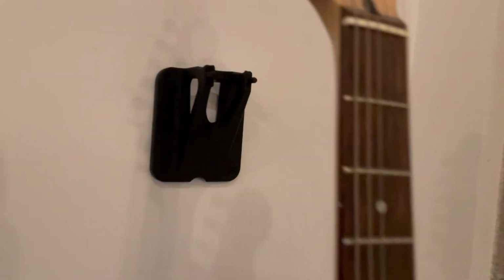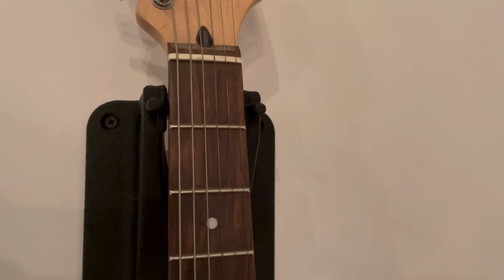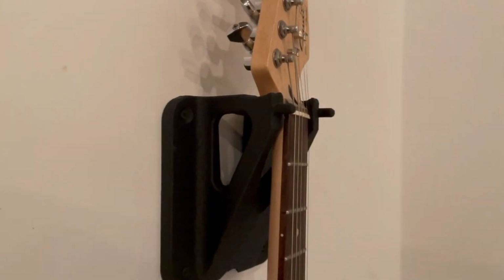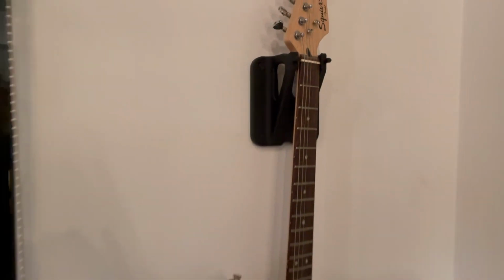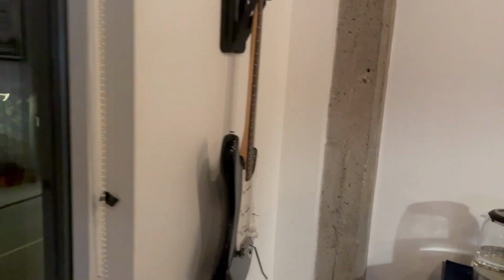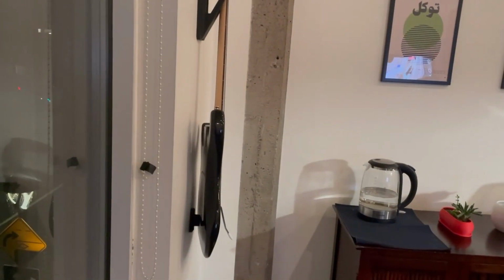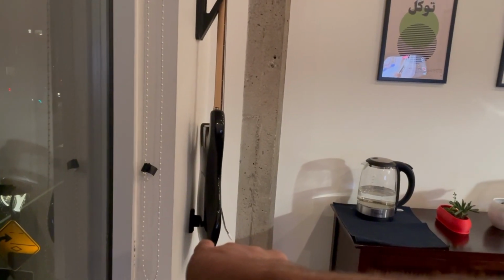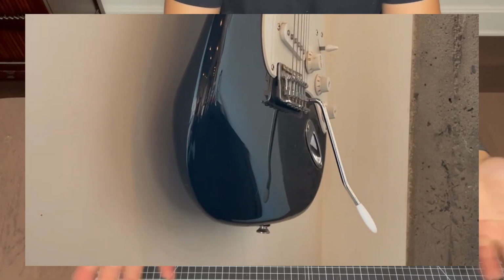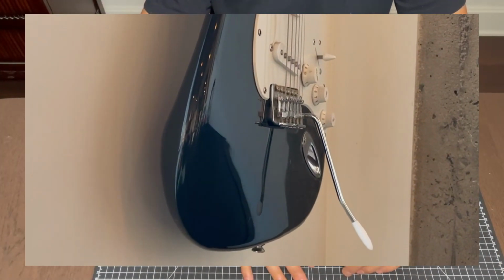So the moment of truth. This isn't the first time I do it, but I just want all of you to see it is holding on to it. It looks great. I'm very, very happy with this. And what I was talking about with the angle is that there's a push part here that prevents it from pushing out this way. So yeah, that's it. I'm very happy with the way this turned out.